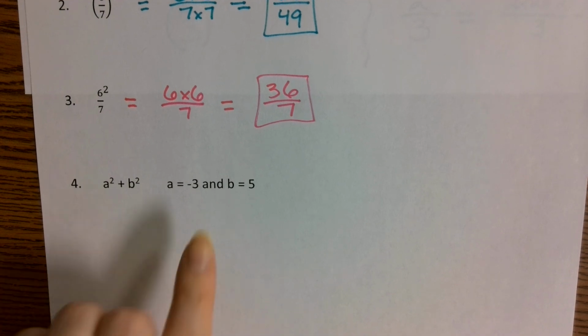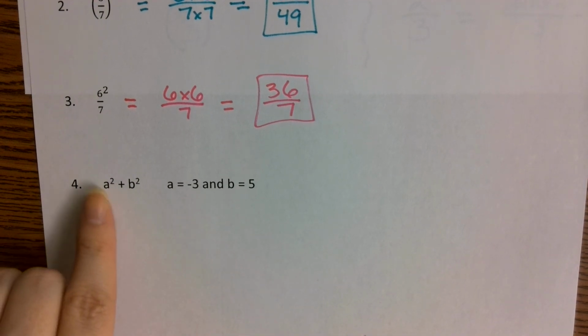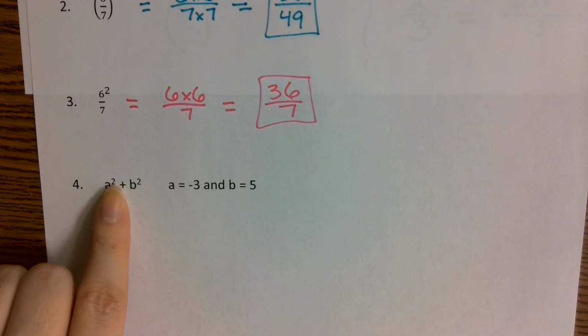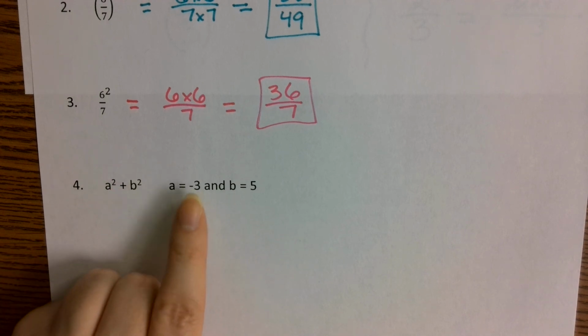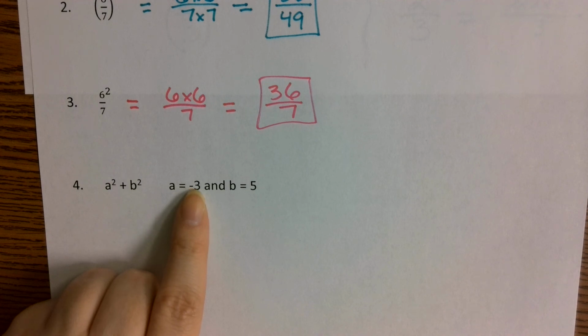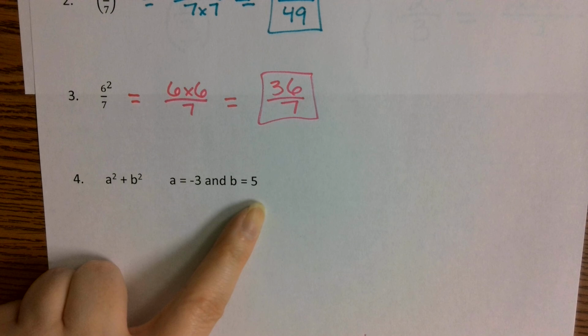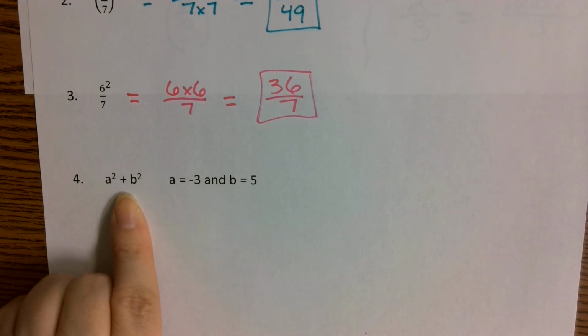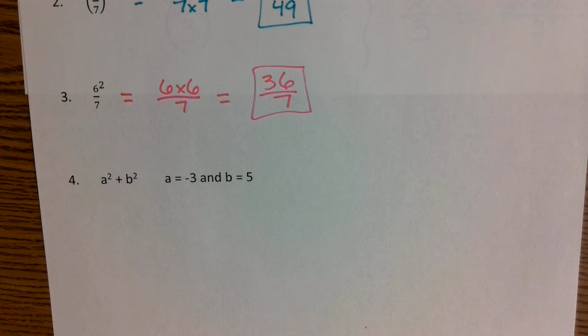What's in right there? But that's -3, which is A. A is being raised to the second power, right? So -3, the whole thing, -3 is being raised to the second power. What's -3 times -3? Wait, no, 9. +9. And then 5 times 5 is definitely not negative. So +25. Right? And what's 9 plus 25, guys?